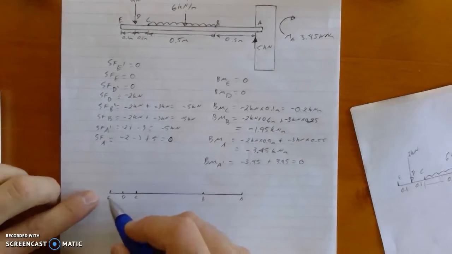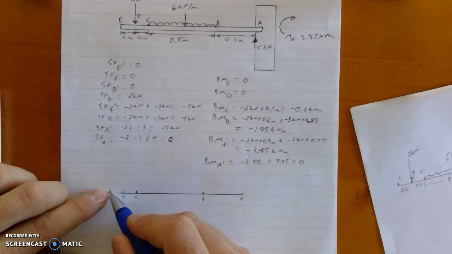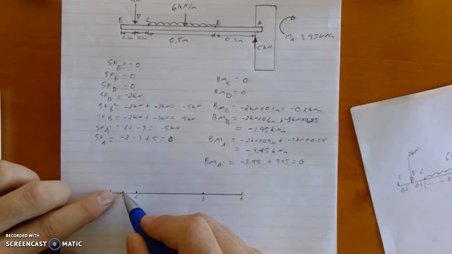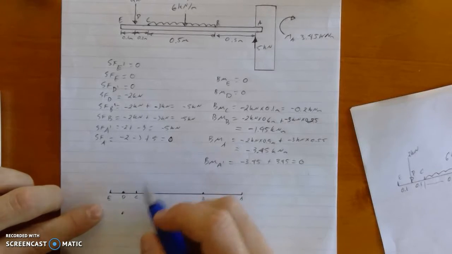So let's start. Shear force E starts at 0, then just to the right, it's also 0. Shear force D is 0, and then it goes from 0 to negative 2. So 1, 2, negative 2.